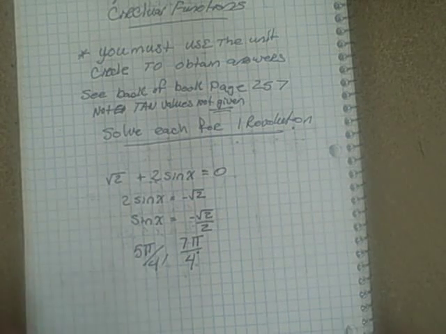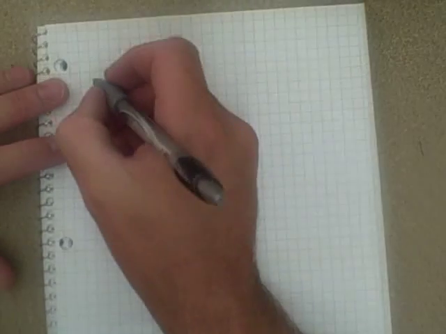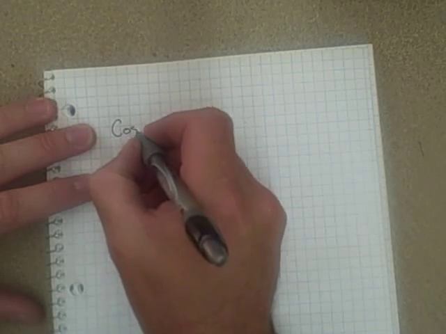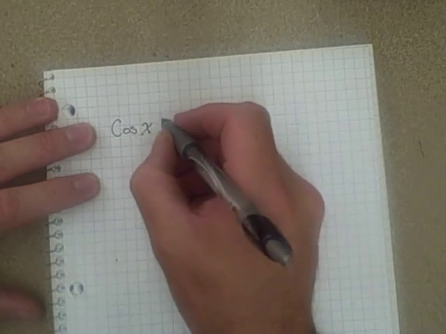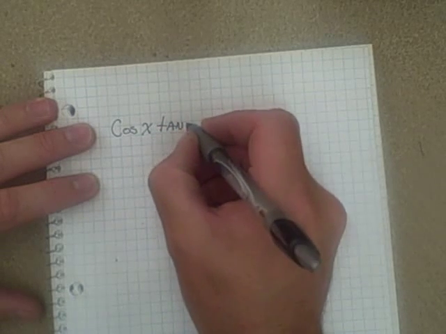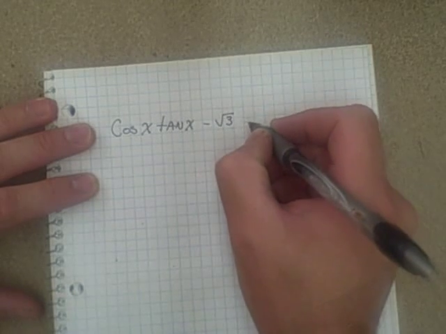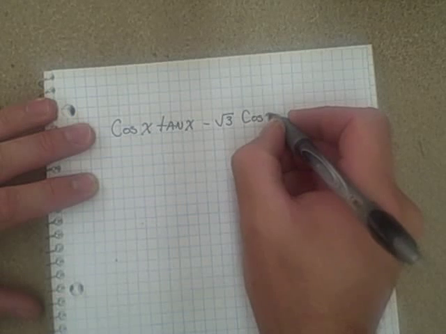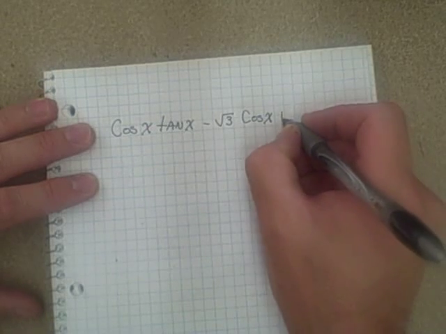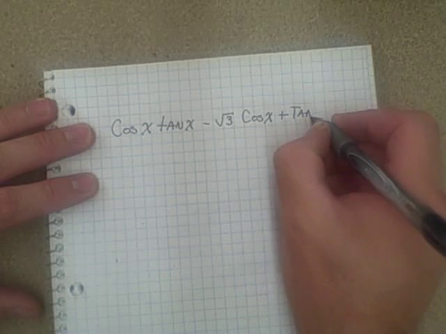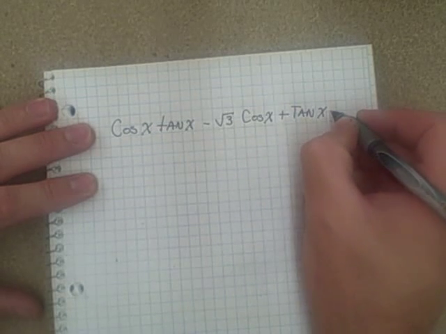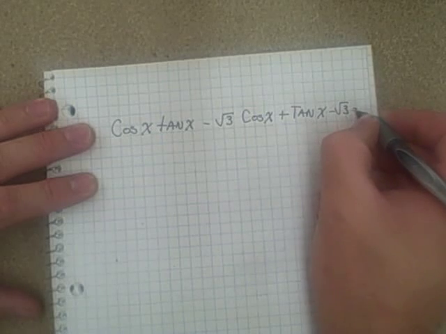So let's look at one that deals with a little bit of factoring. Let me flip over here. Make sure that's still in view. Okay, so let's say I had instead this one: cos x tan x minus root 3 cos x plus tan x minus root 3 equaling 0.